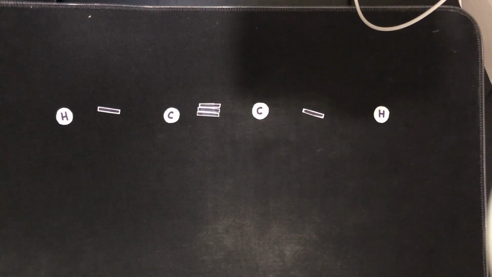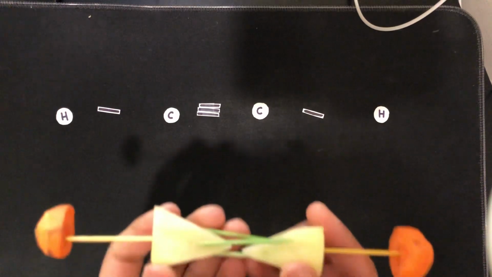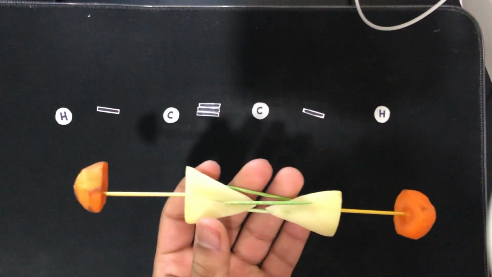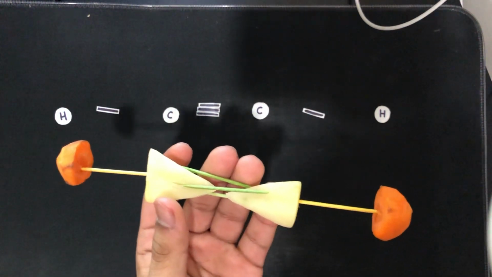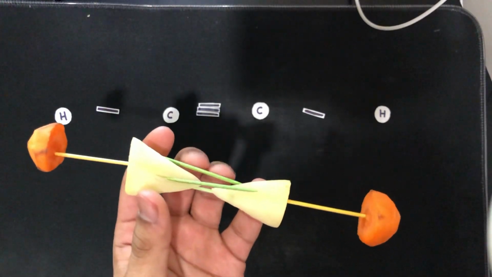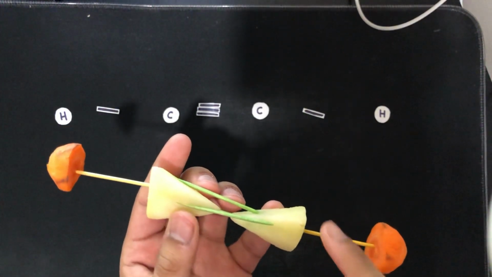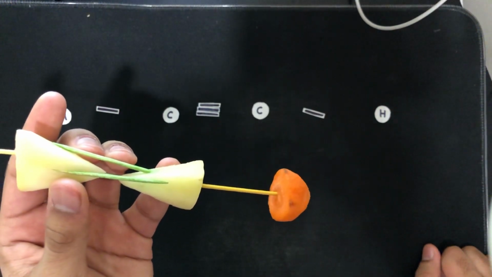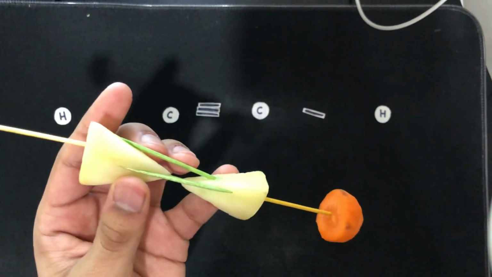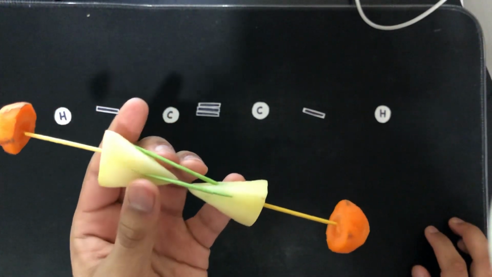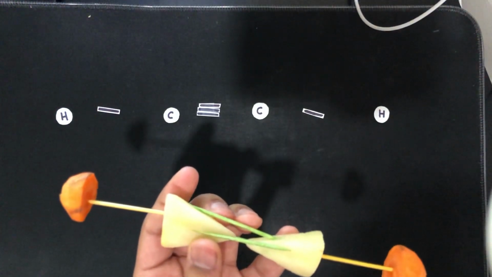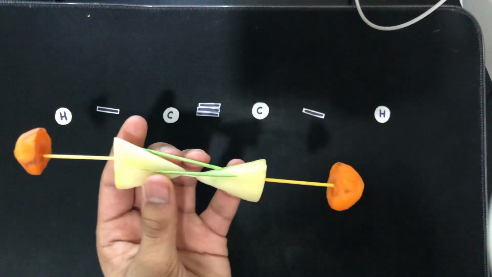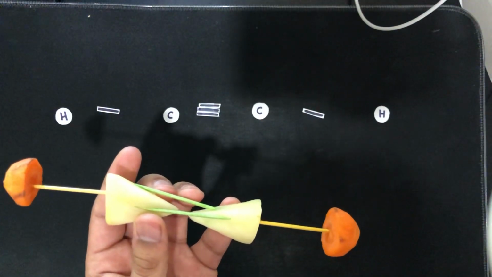But let's move on to something even cooler. Let's take a look at the 3D model that I built out of food. So I have a 4-sided potato shape as a triangular pyramid to represent carbon. It has 4 sides because it can take 4 bonds, which is why I chose this to be carbon. And I chose a semi-spherical carrot to represent hydrogen with only 1 flat side, since hydrogen can only accept 1 bond. The prominent angles in this 3D shape are 180 degrees this way as well as 180 degrees this way.